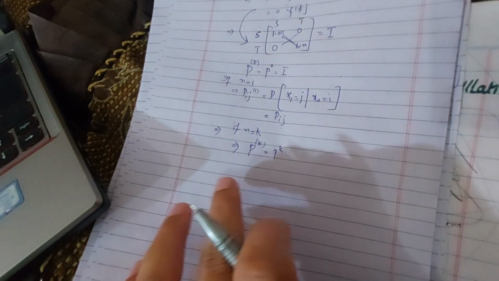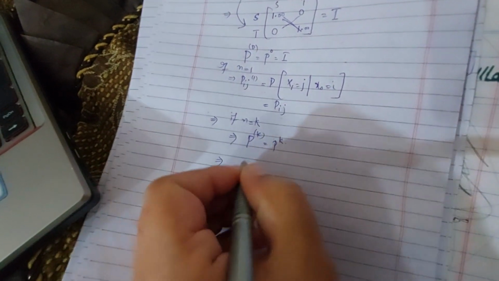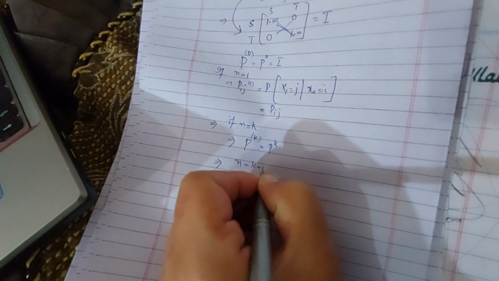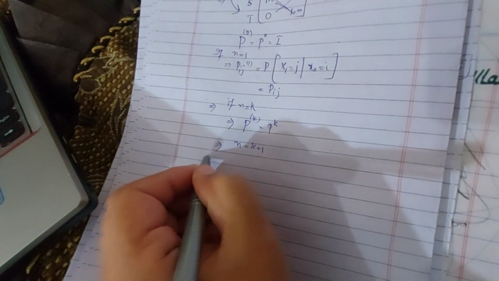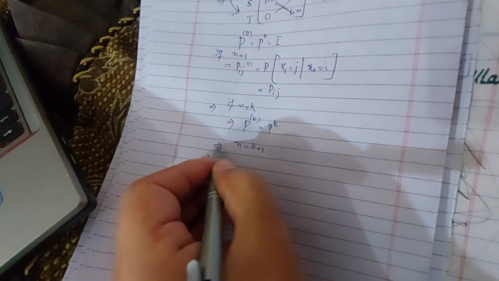Now if we put n equal to k plus 1, we see whether it still holds.